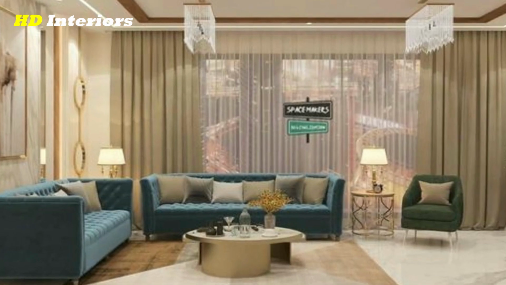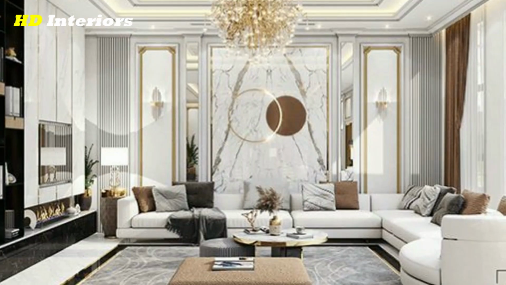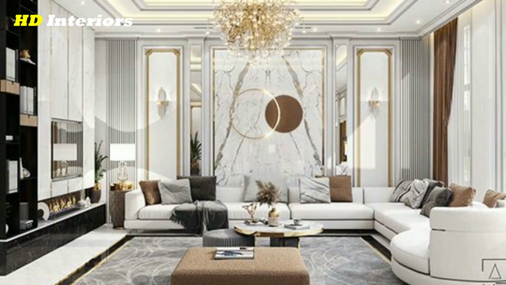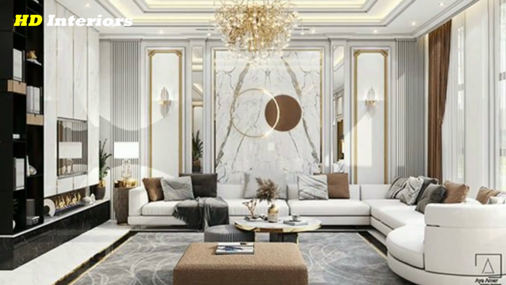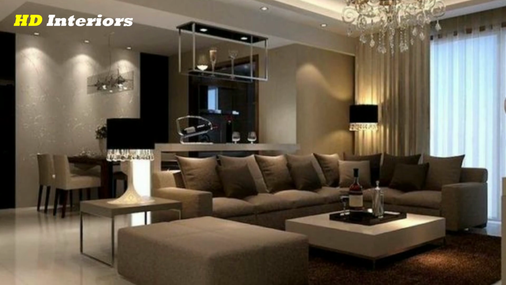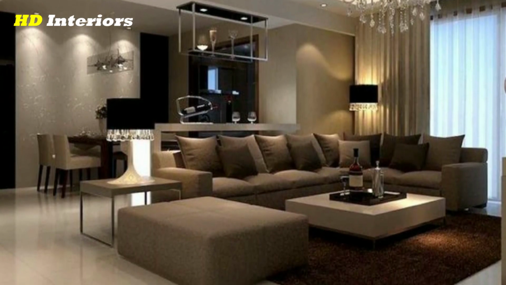To create an extra dimension, the designer has added a striped center table as well. Go bold with paintings and art, since boho gives you the license to do just that. This modern living room is for you if you love putting colors, prints, and textures out there.